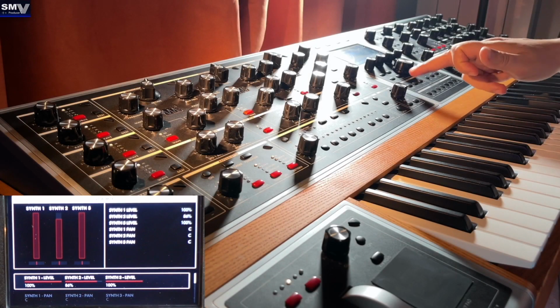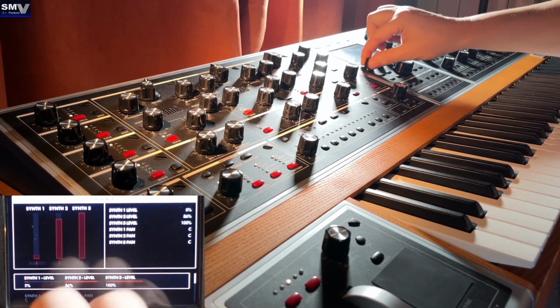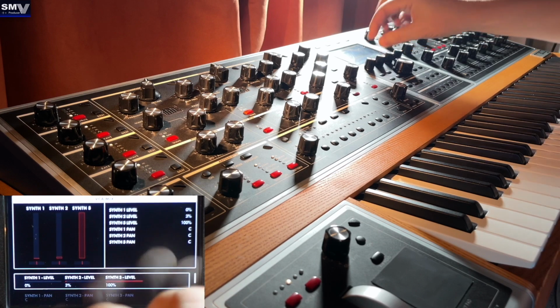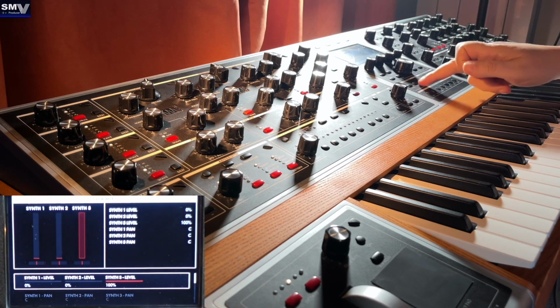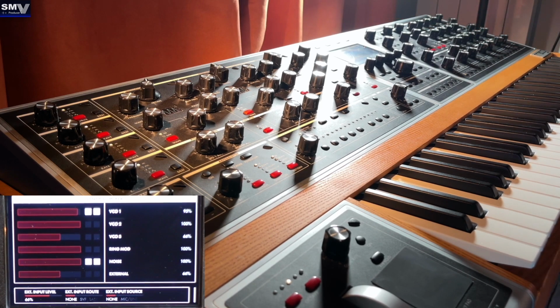Okay, let's go fast, and put down the volume. Synth 1, synth 2, okay. I could also make like solo. So let's start to see here what is going on.